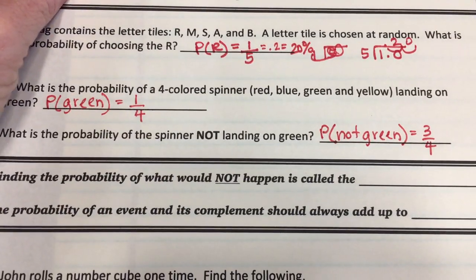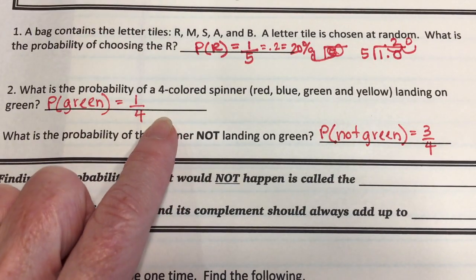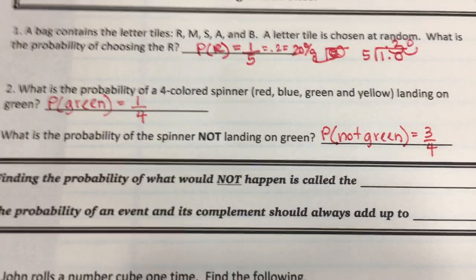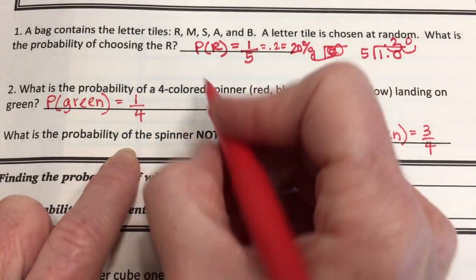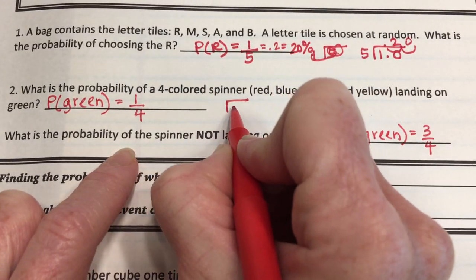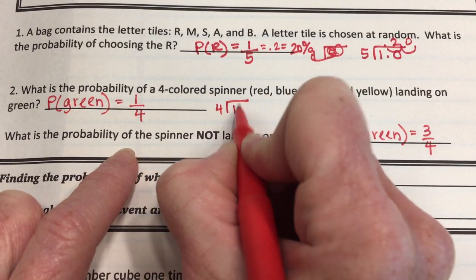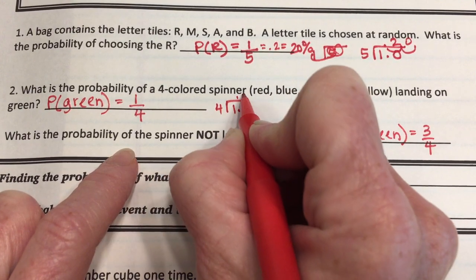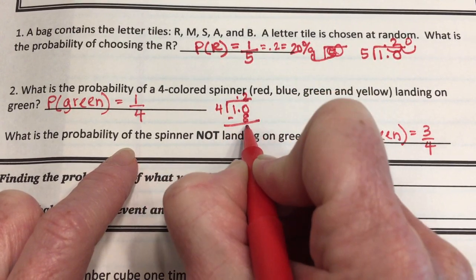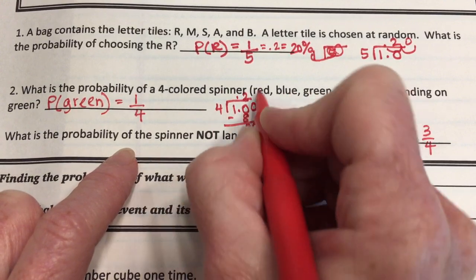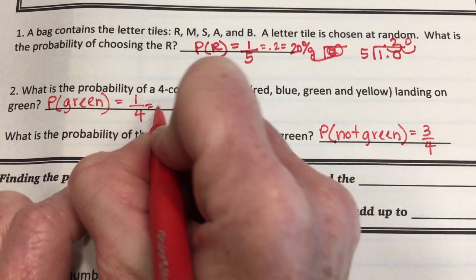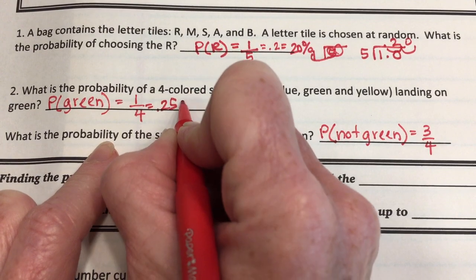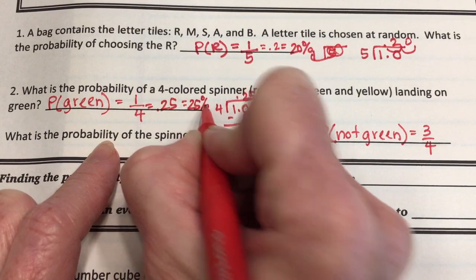Okay, and again, you can go back and change these into decimals. So if I went back and looked at these, top in, bottom out, 4 going into 1, it won't. Add a decimal, add a 0. 4 going into 10, 2 times. Subtract and get 2, bring down another 0. 4 going into 20, 0.25. And if I change it to a percent, that would be 25%.